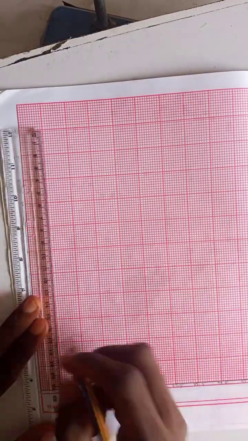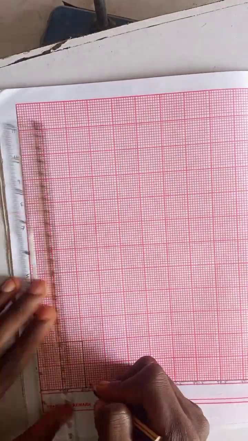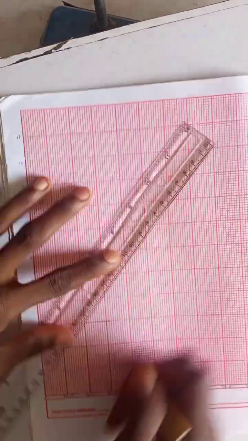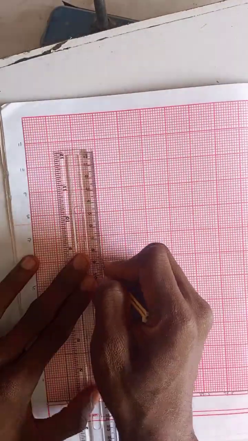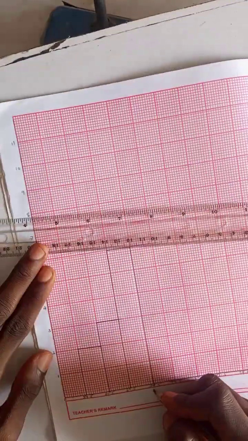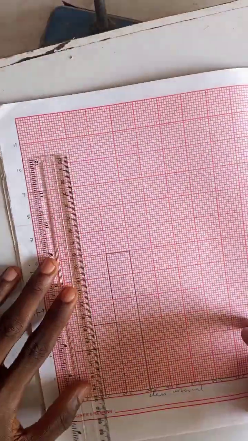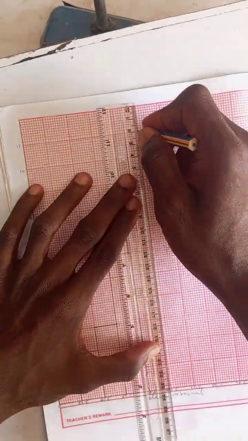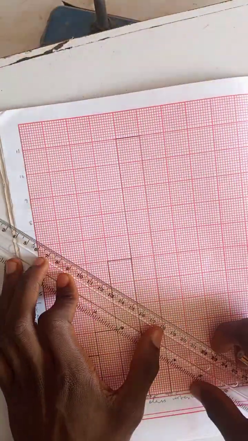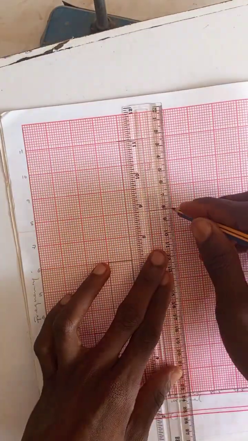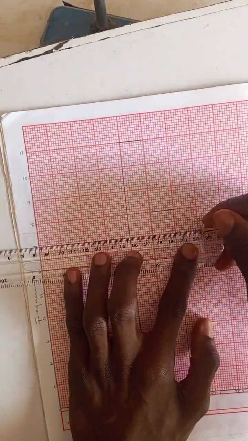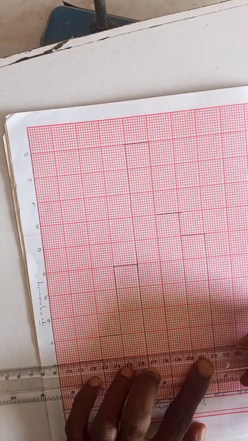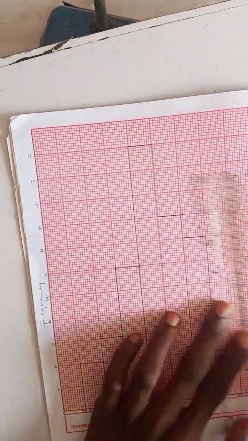For the first class boundary, 59.5 to 64.5, we have a frequency of 2, so draw a bar of height 2. Then for the next class, 64.5 to 69.5, we'll draw a bar of height 3. Do this for the remaining.